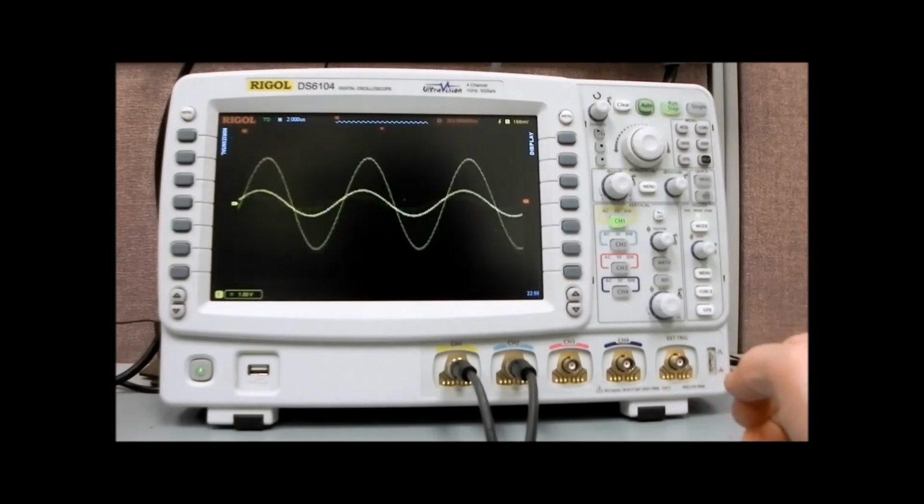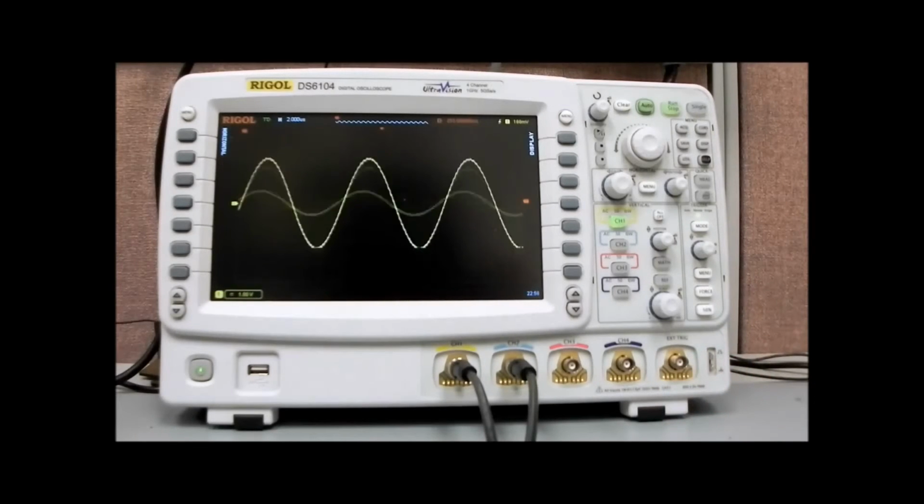So again, if you're looking for glitches or any kind of problems that are intermittent in nature, just changing the display persistence can be extremely helpful in that regard. That basically goes over most of the DS6000 features.